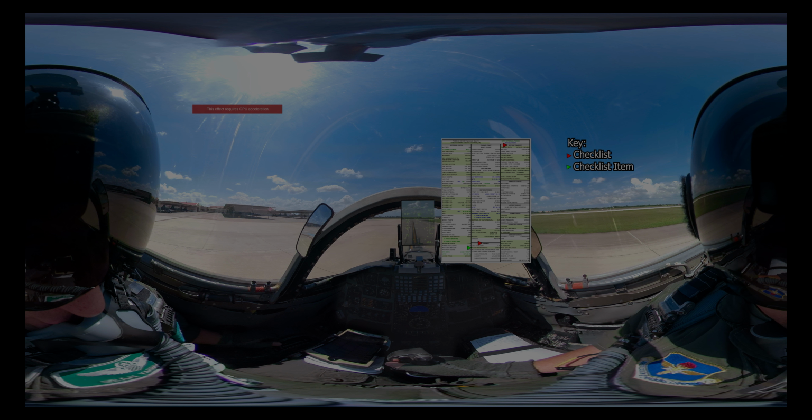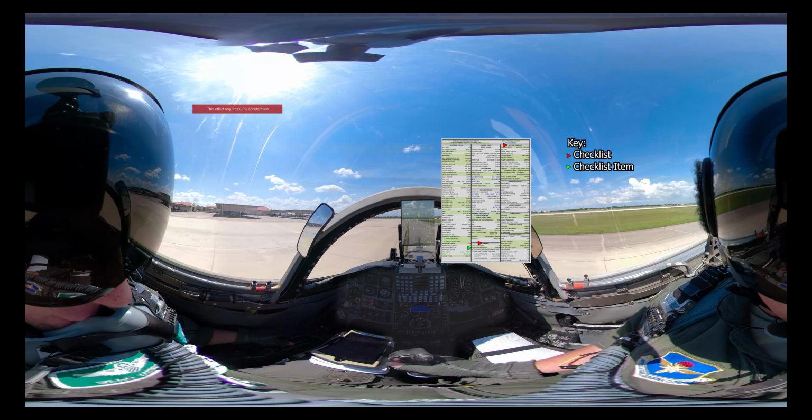Do not taxi behind a T1 in the EOR and provide at least one space between a T38 and a T1 in the EOR.